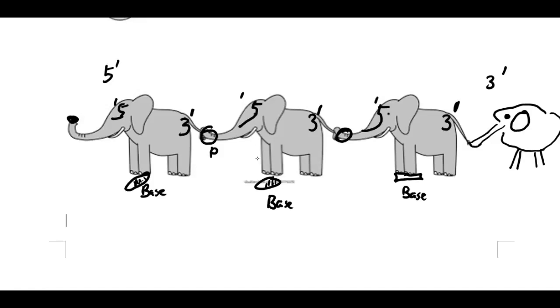So it would join again at the 5' with the 5' trunk, and it would have a tail here at the 3', and the next elephant then could join the party again at this side. They can't join at the front because at the front there is the boss, of course.